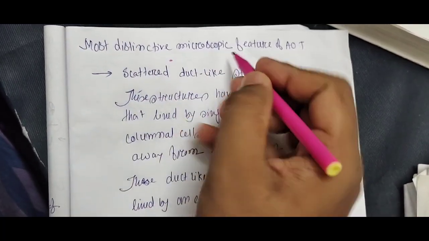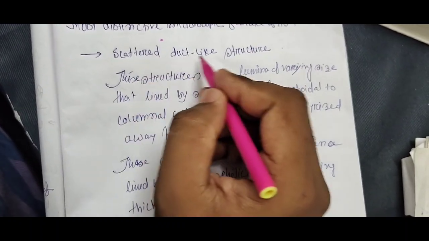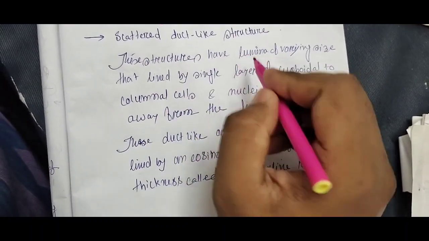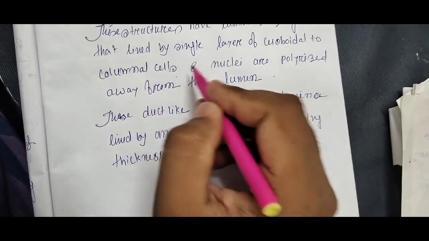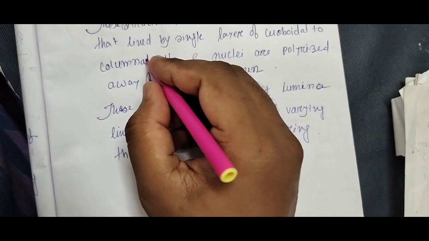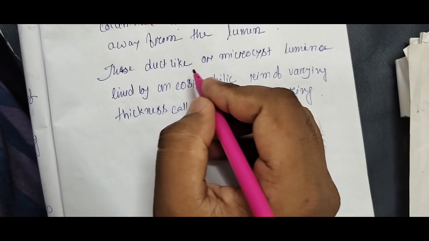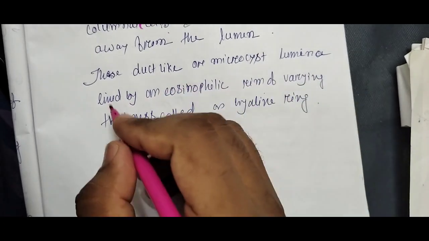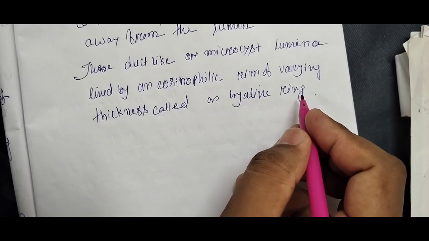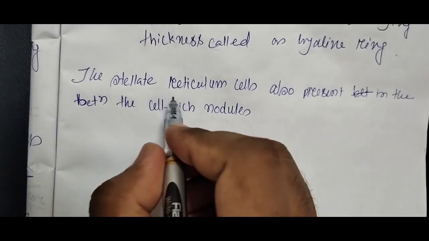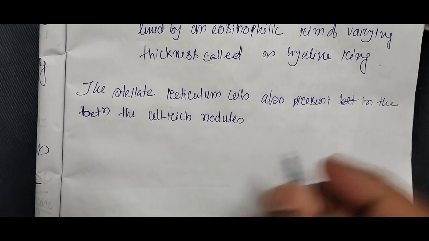The most distinct feature of AOT, that means adenomatoid odontogenic tumor, is scattered duct-like structures. These structures have lumina of varying sizes that are lined by a single layer of cuboidal to columnar cells, and nuclei are polarized away from the lumen. This duct-like or microcyst lumina is lined by an eosinophilic rim of varying thickness called a hyaline ring. Stellate reticulum cells are also present in the tissue between the cellulose nodules.